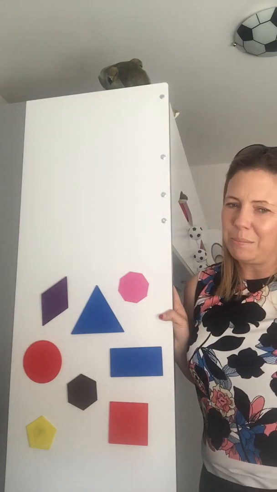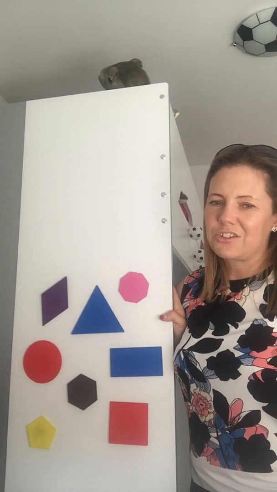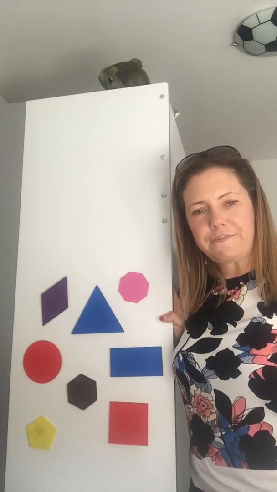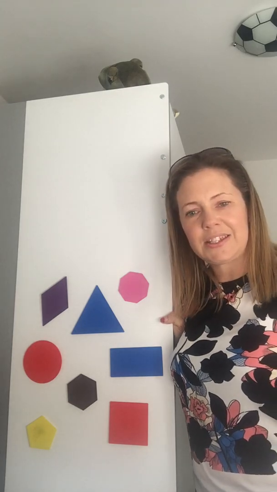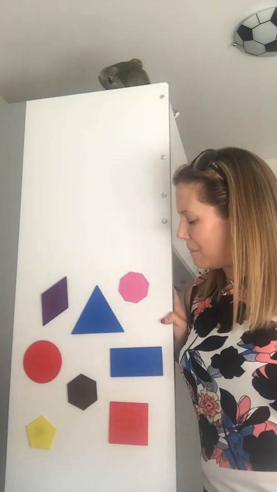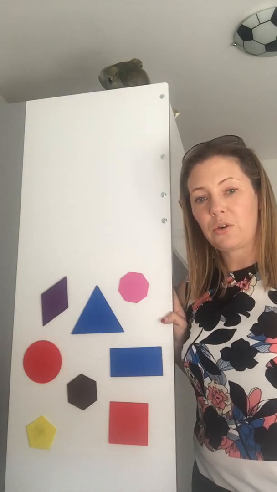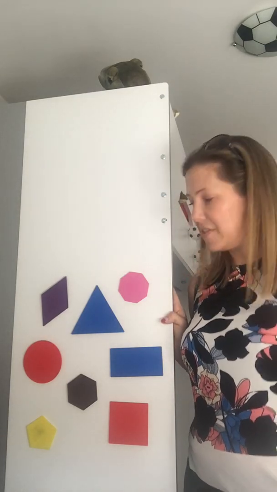My shape has got 5 vertices. Remember, vertices means corners. So if my shape has got 5 vertices, what is my shape, do you think? Or what shape could it not be? Let's go for that first.